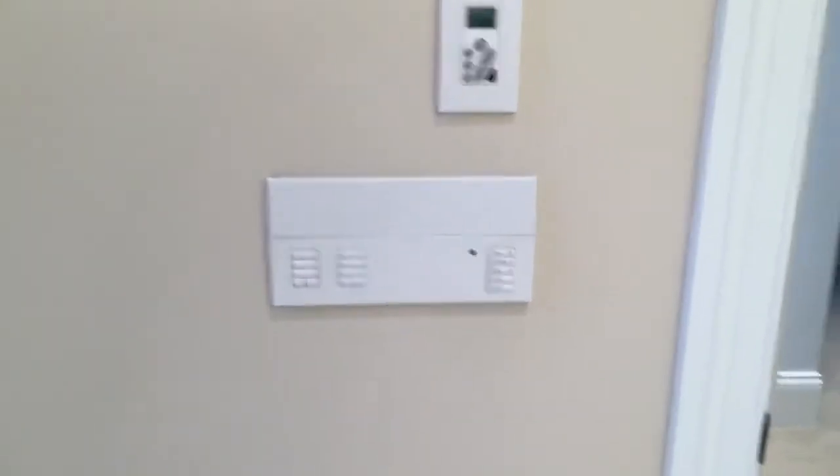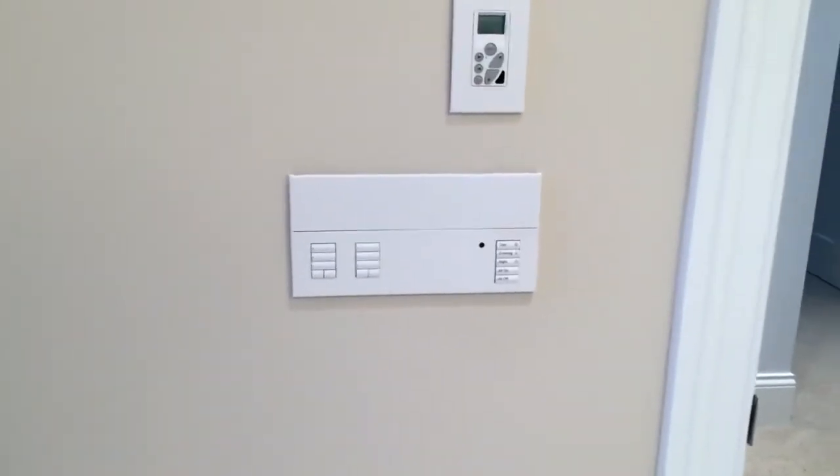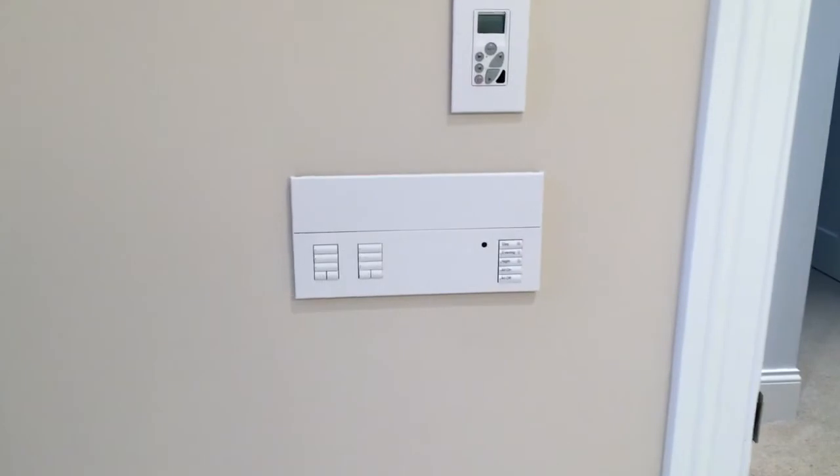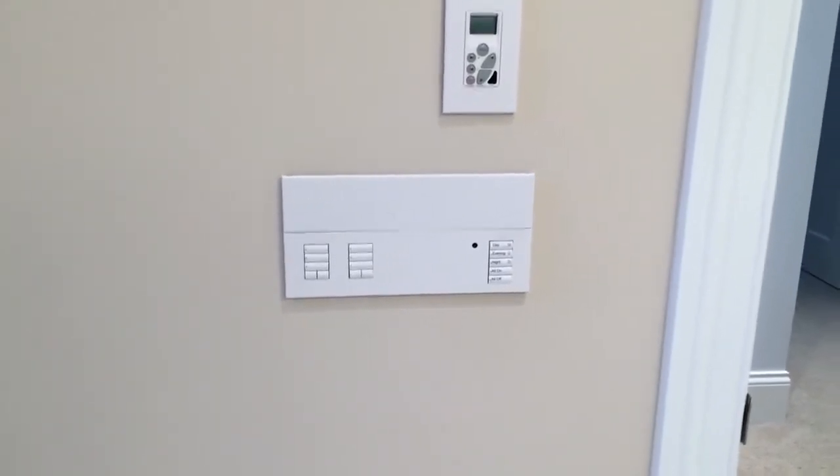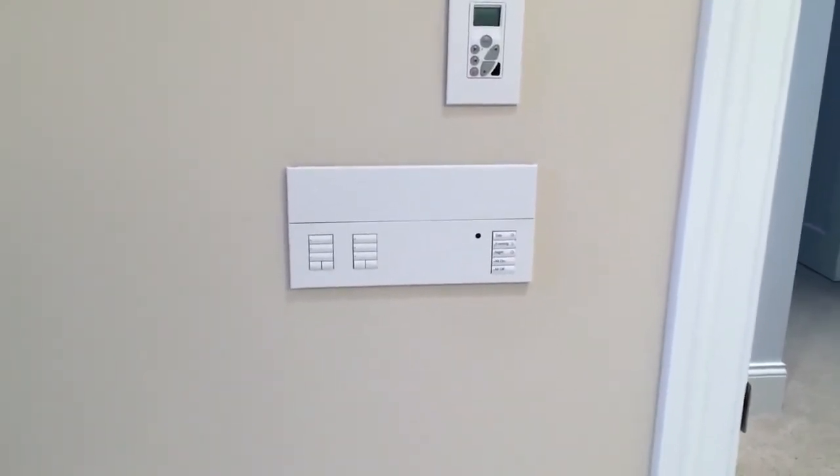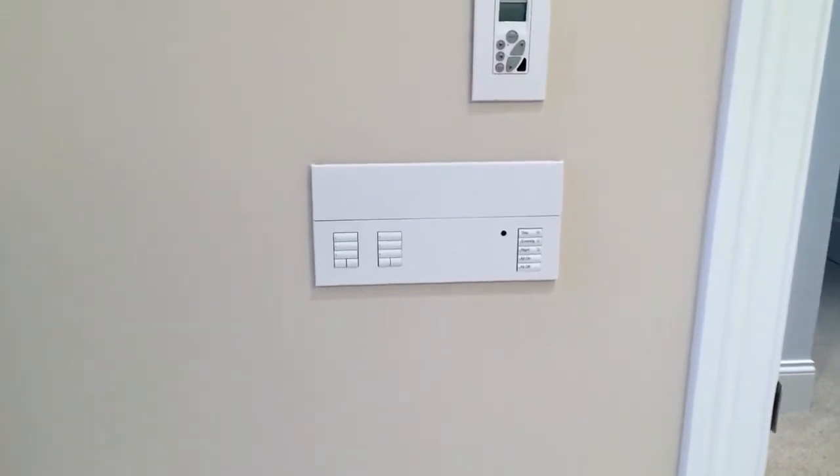This is a video presentation of some of the Lutron options for residential lighting. This first option is a Lutron Graphic Eye QS controller. We are in a bathroom and this was in a retrofit application.